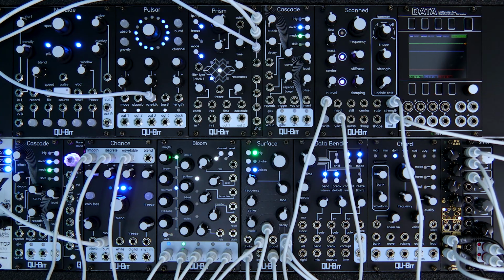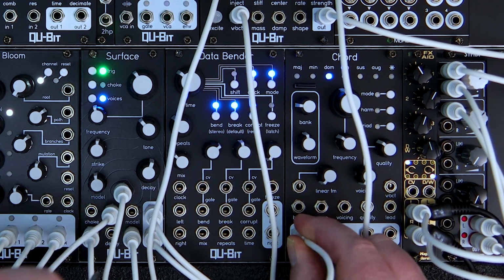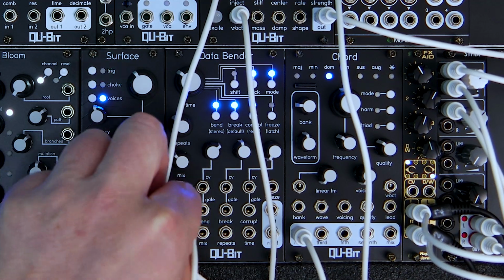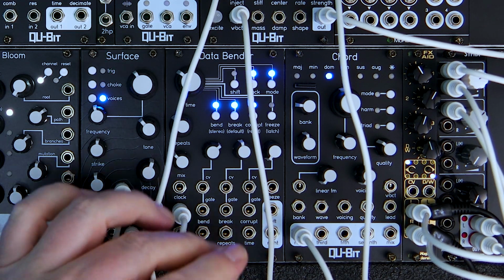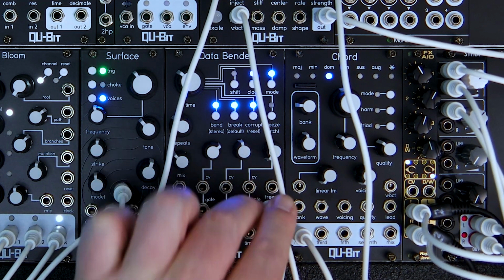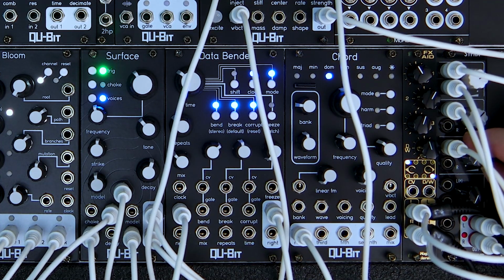I can't resist not using another voice. So let's bring in Chord, and let's just use Chord's root. And I'm going to run it through Data Bender, so I'll just go left, just run Data Bender mono. Then out of Data Bender left into the mixer here, and I'm just going to drone Chord through Data Bender.